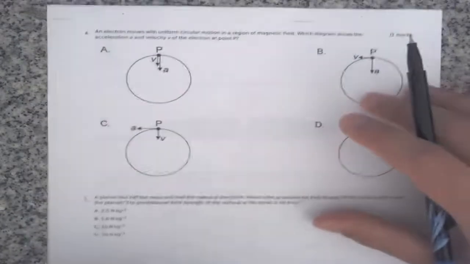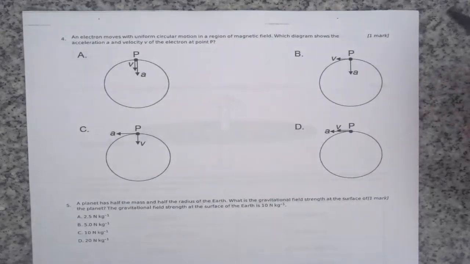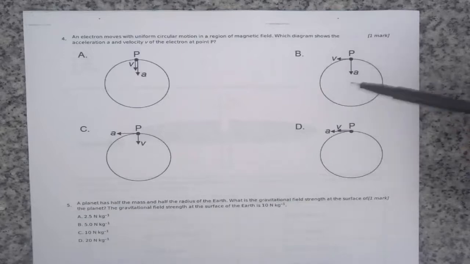Number 3 is the same, so let's move to number 4. It says an electron moves with uniform circular motion in a region of magnetic field. Which diagram shows the acceleration A and velocity V of the electron at point P?